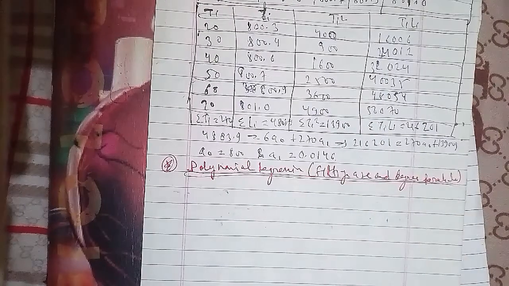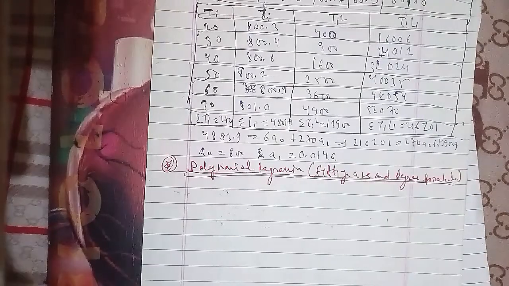So for the same, polynomial regression fitting for the second degree, that we'll have to discuss here, that is the parabola we have for the values that we have for this, which is the following.